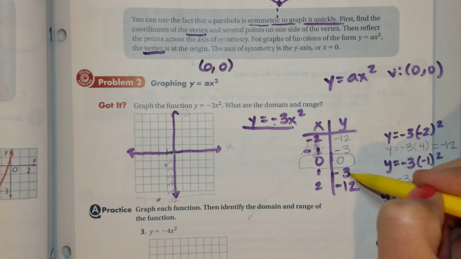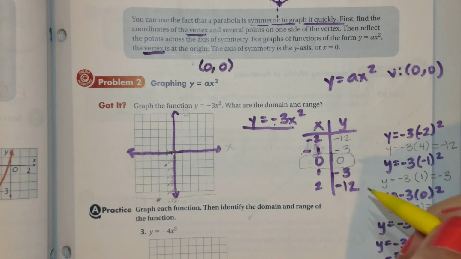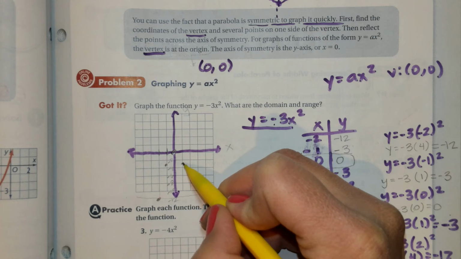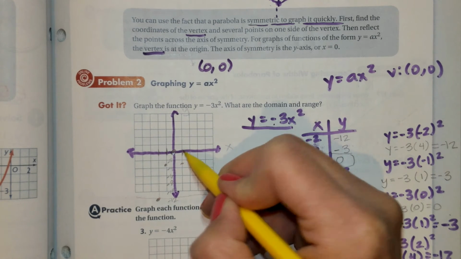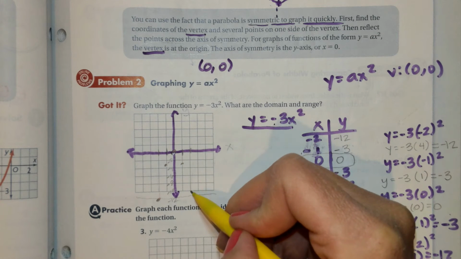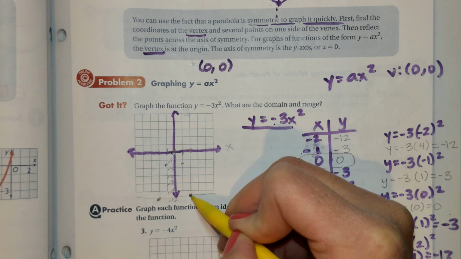So my next point is 1 and then -3. 1 is right here. I already know where -3 is because I just figured that out. And then my next one is 2, -12. So x is 2, y is -12.